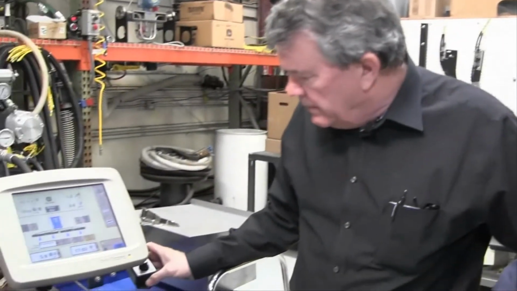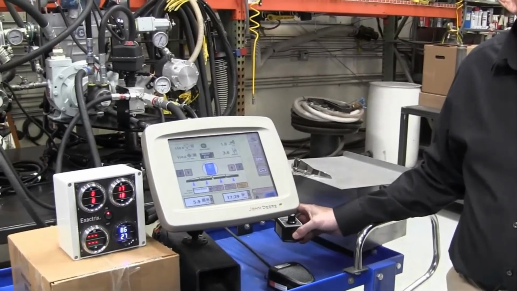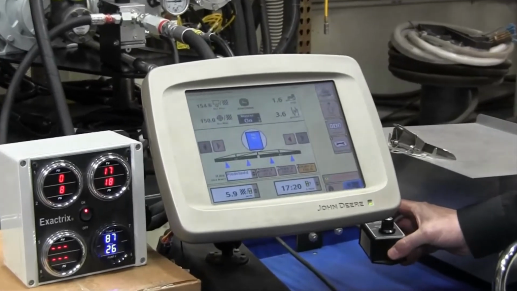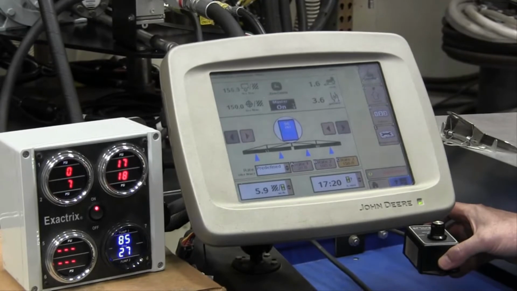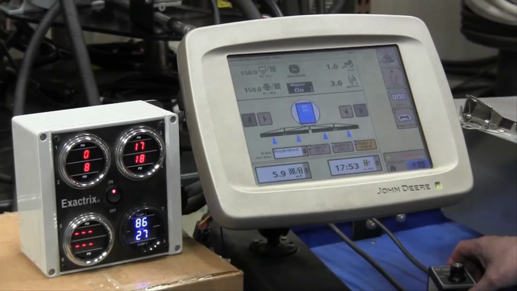So let's go through here and explain a few things. We've got a little ground speed controller here. Ground speed simulator, right, supplied by Exactrix. Unfortunately, the Deere dealers have a relatively new tractor, and the owners' tractor harness doesn't support that anymore. I have an old style tractor harness here, so it works really well for testing on the bench.